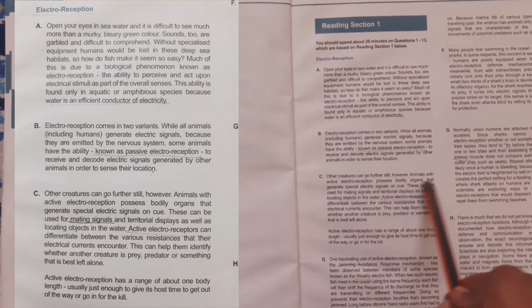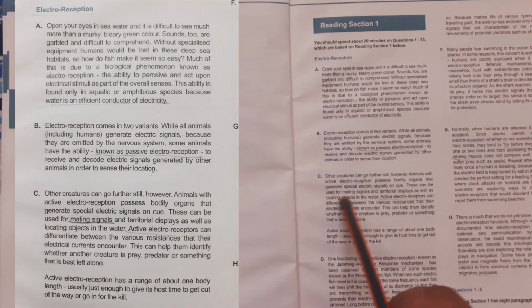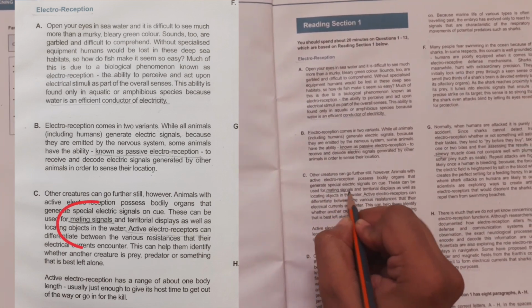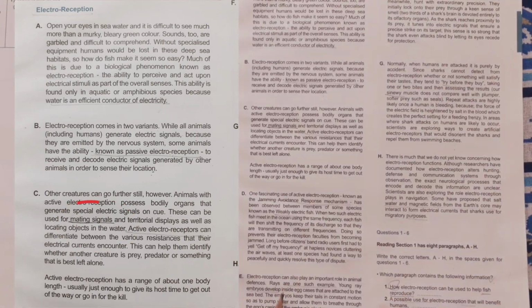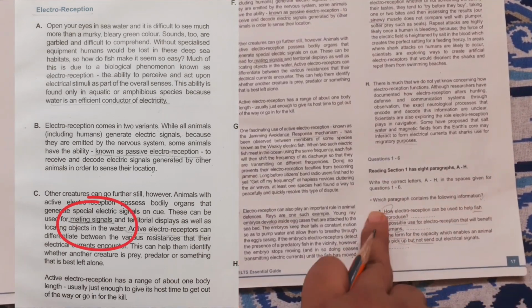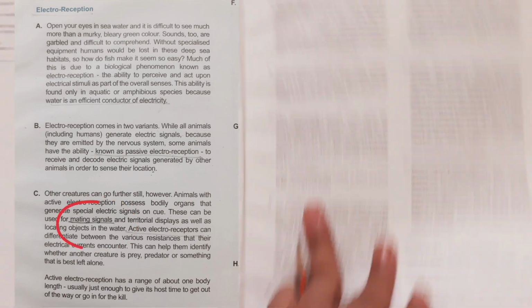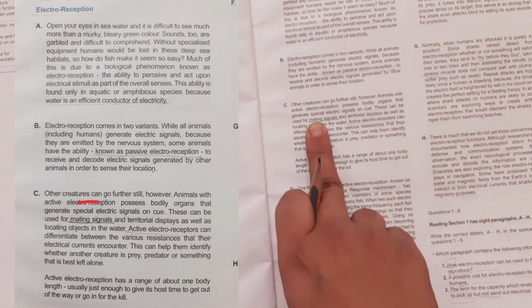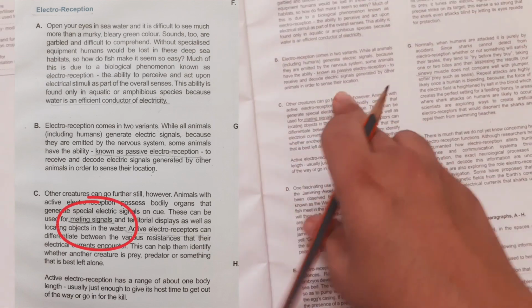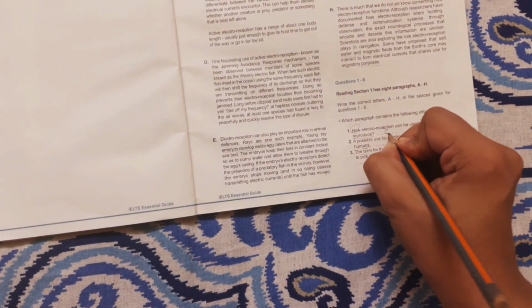Creatures' organs generate signals used for mating. Here you can see the word mating signals, so it's about reproduction. Mating means pairing of male and female for reproduction. So this paragraph will be the answer, C.